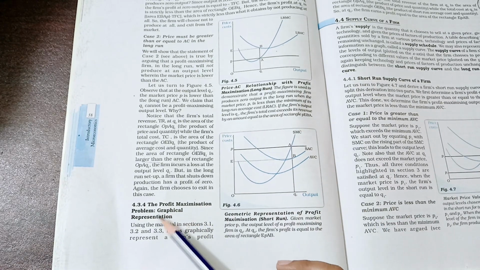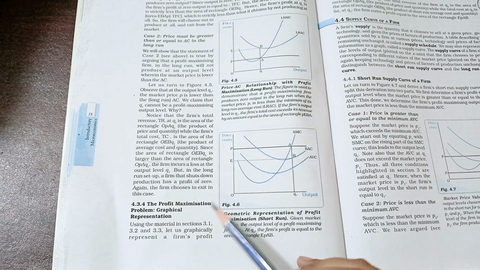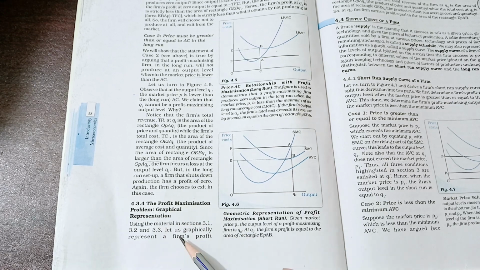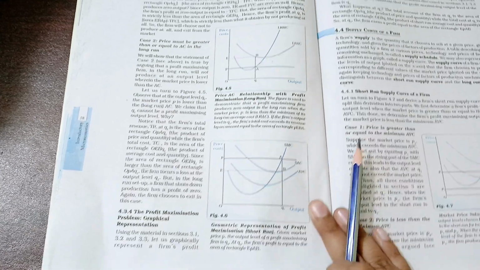The profit maximization problem, graphical representation. Using the material in sections 3.1, 3.2 and 3.3, let us graphically represent a firm's profit.